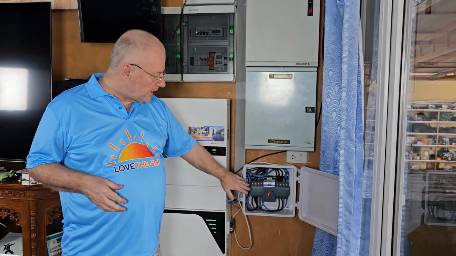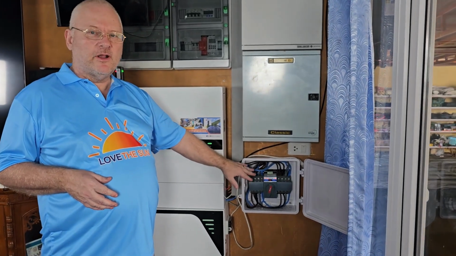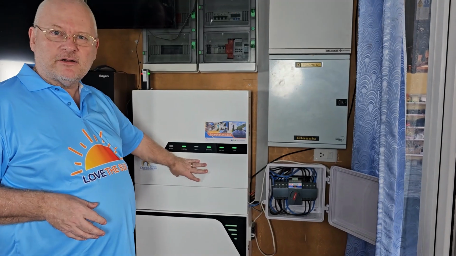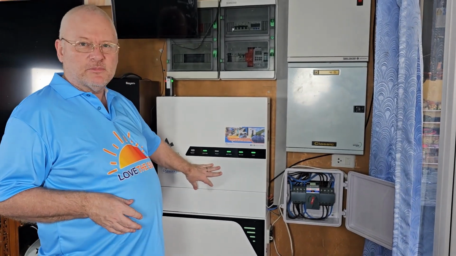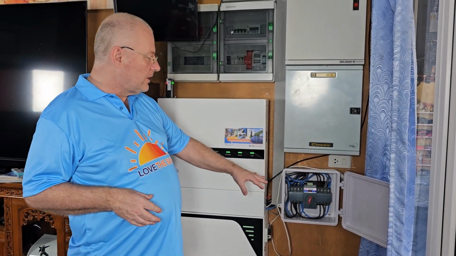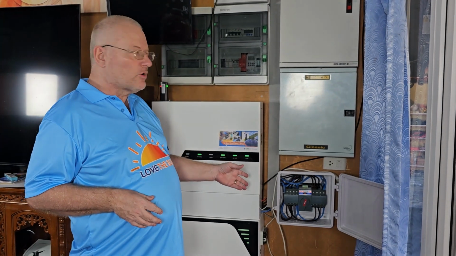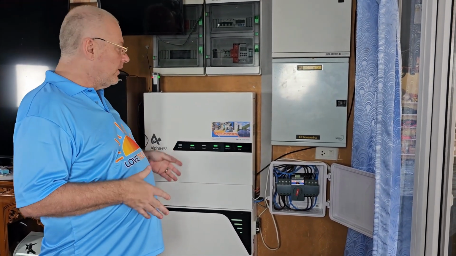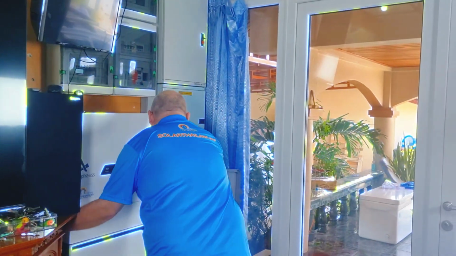But this thing here does not switch over when there's a power cut. Then the switching happens inside here. So that is one of the big misunderstandings about the ATS. People think that it switches over when you have a power cut. That's actually not what it's doing. When there's a power cut, I'll show you.